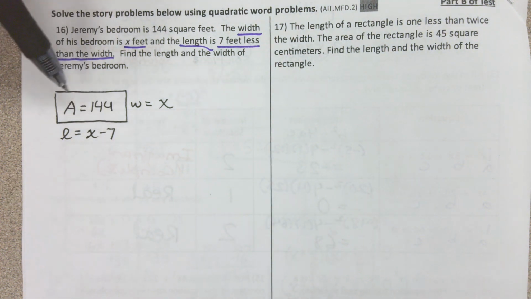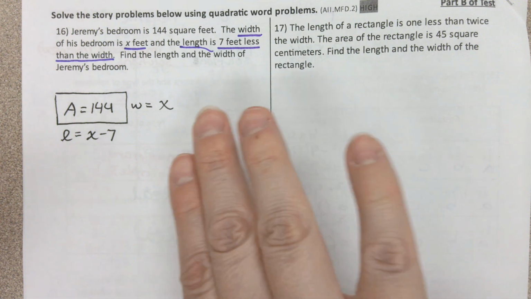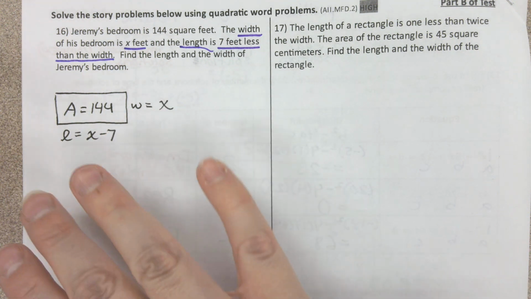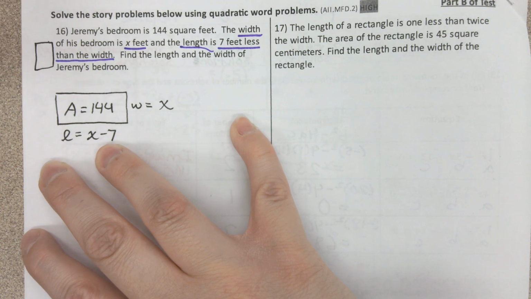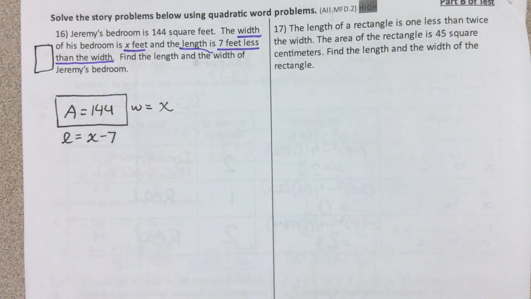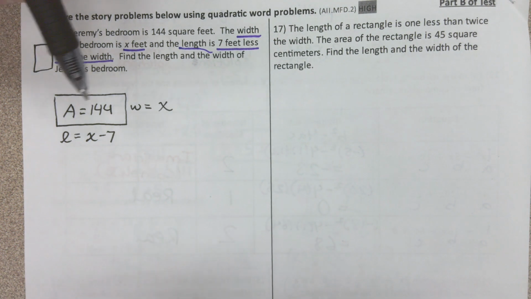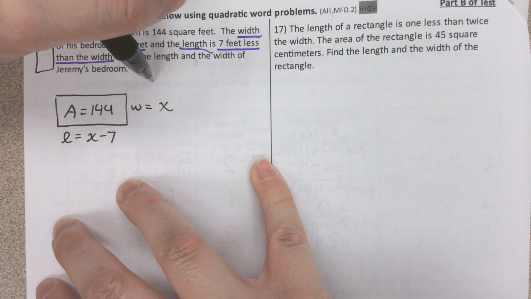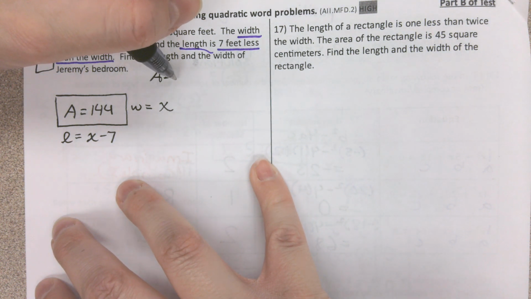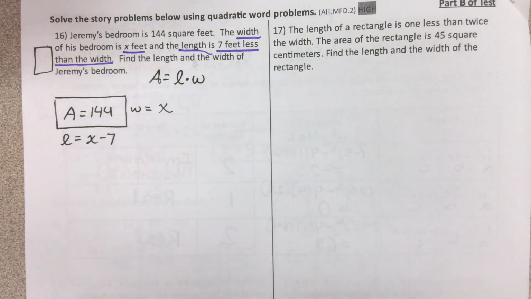So technically the length is actually going to be shorter, so I could redraw it to reflect that. I'm not going to do a whole big picture, but really his bedroom looks a little more like this, since the width is actually longer. But that's okay. Lastly, to fully solve the problem, you need to know the formula for area of a rectangle. A equals length times width.